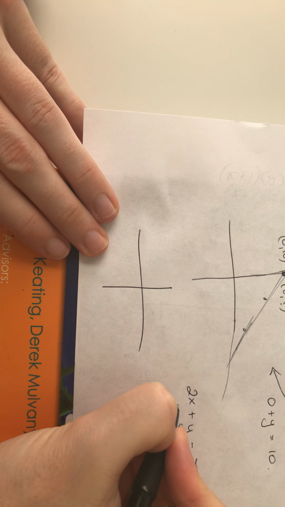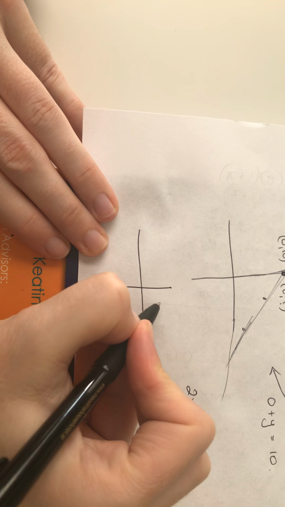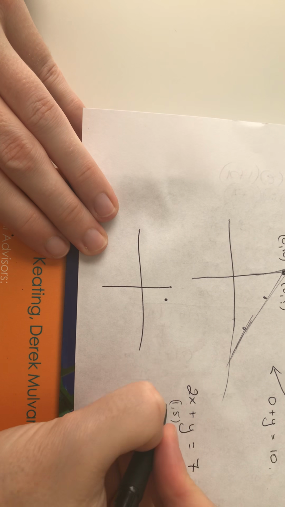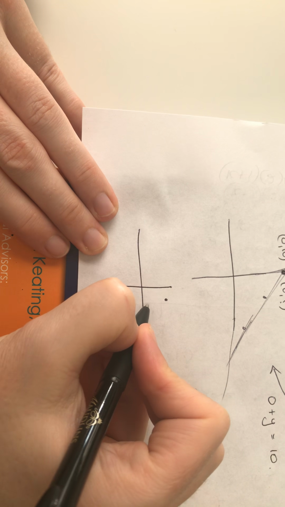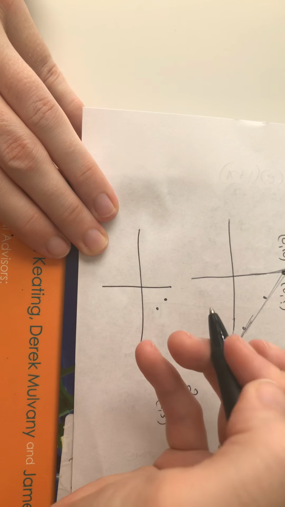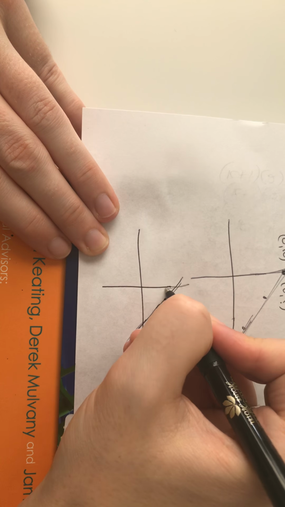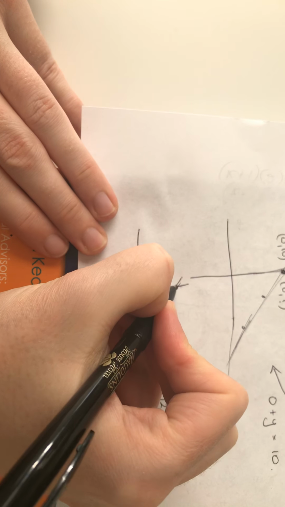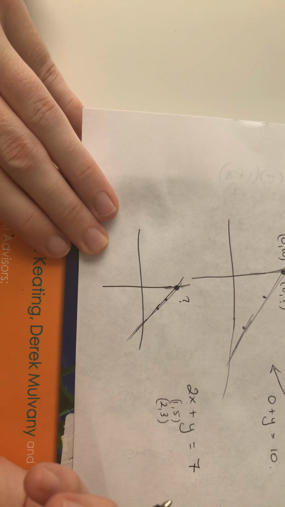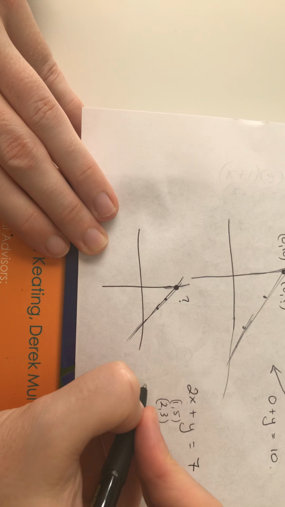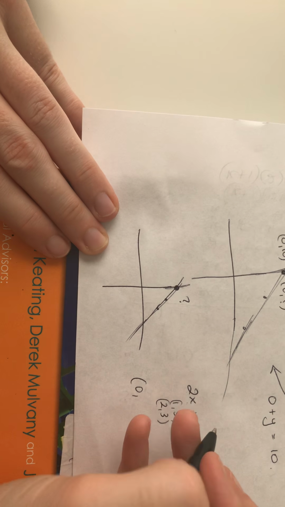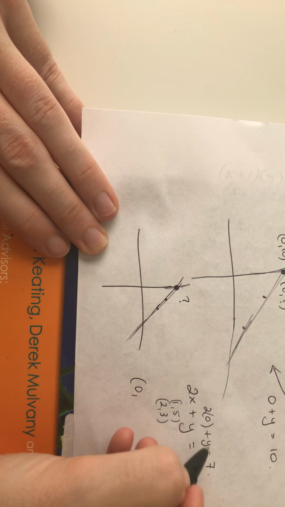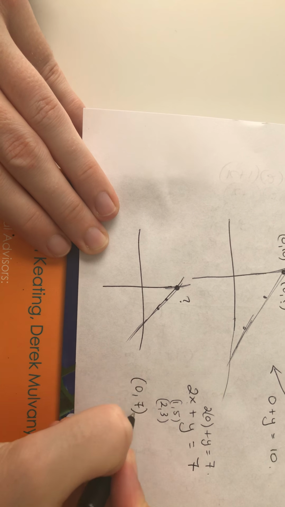So 1, 5 looks to be on it. Maybe a bit there. And 2, 3 looks to be on it. And so it looks like this maybe. So we can see it has a negative slope. And now I want to know, what's this point here? What do I know? I know it's 0, something. So the x is 0. So 2 times 0 plus y gives me 7. So 0, 7. The y is 7.